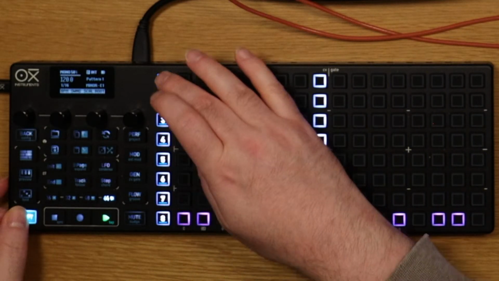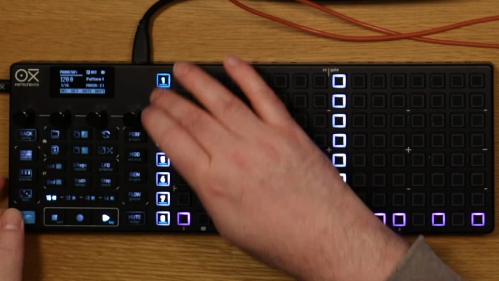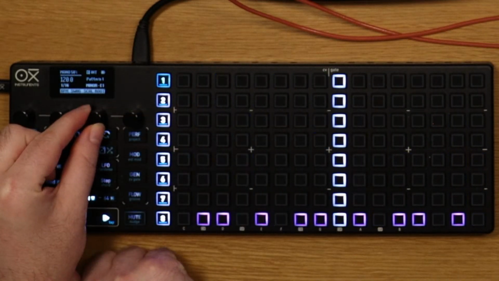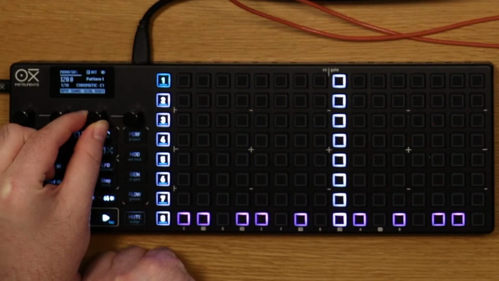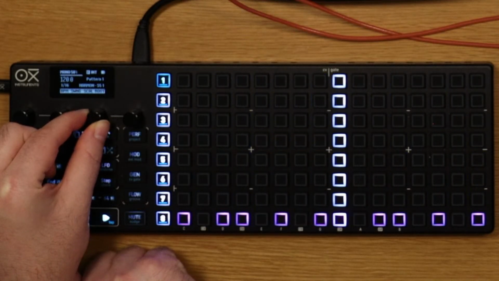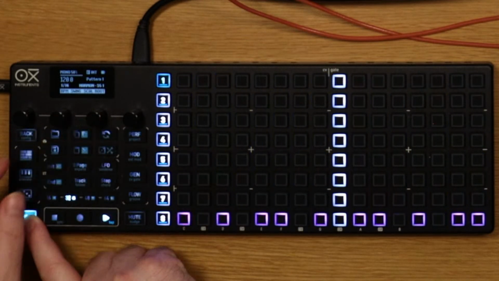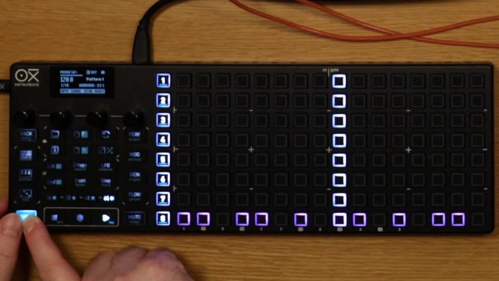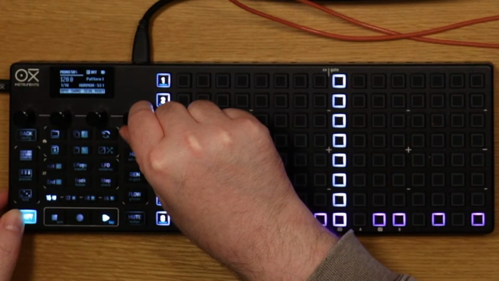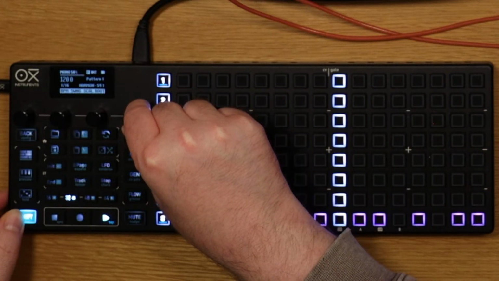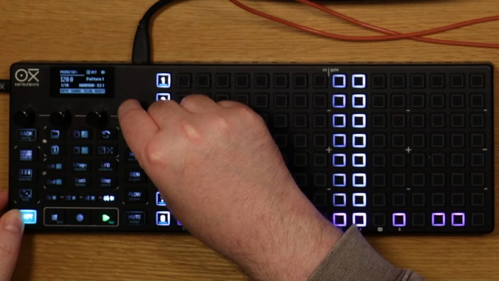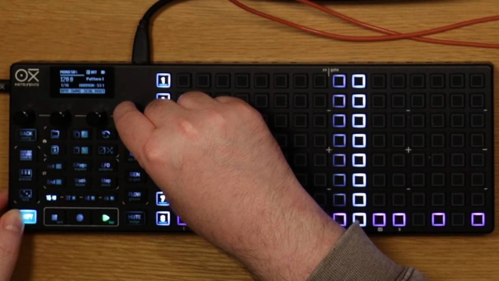If I set the scale of the first sequence, if I turn the scale control all the way to the left, it goes past major, it goes past chromatic, and it goes to harmonizer. And then I can set which sequence it harmonizes with, and I guess it doesn't actually work with a single note sequence. Let's see. Interesting.